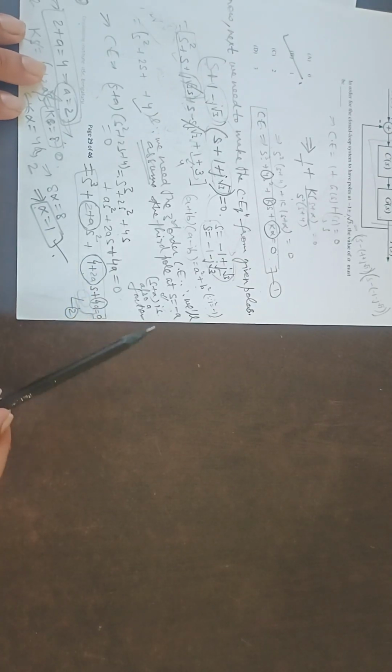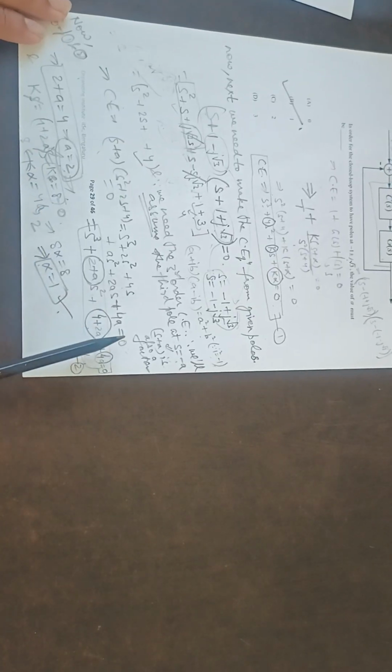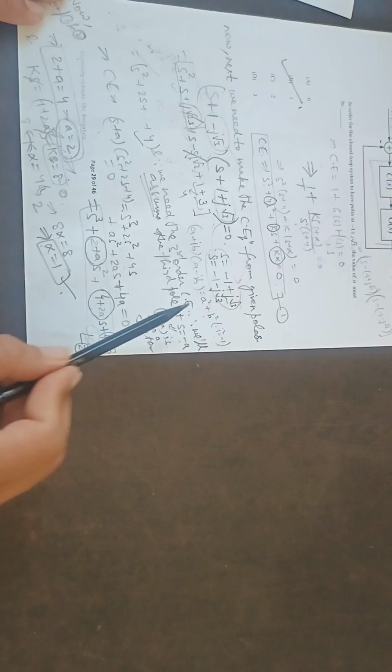So now I have two equations, and I just have to compare them. You can see that 2 plus a is equal to 4, so a is equal to 2, and 4 plus 2a is equal to K, and a is already 2, so 4 plus 4, 8, is equal, so K is equal to 8. Now last, 4a is equal to K alpha, so K is 8, a is equal to 2, so alpha is what? Alpha is 1.